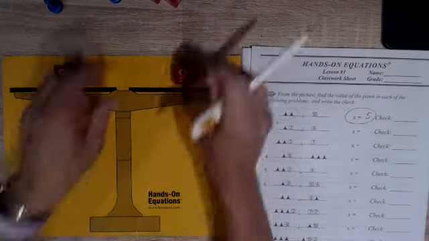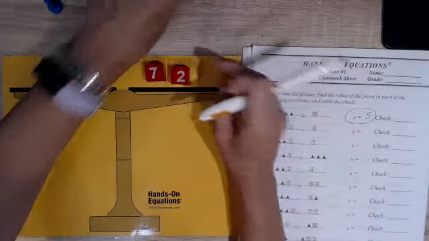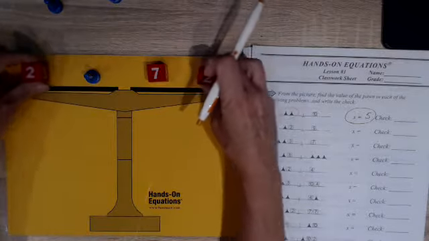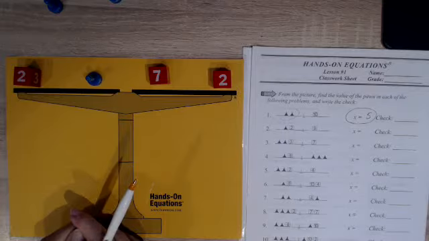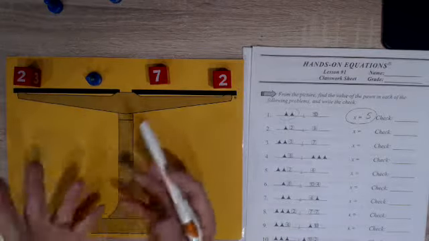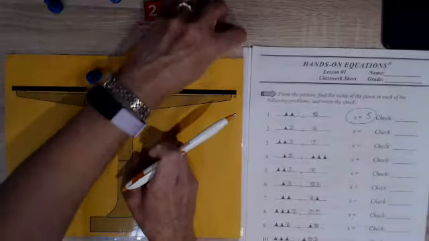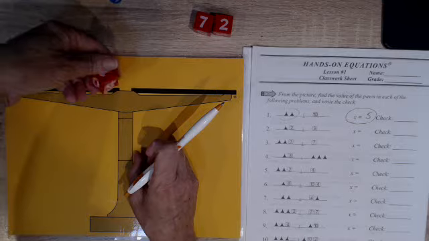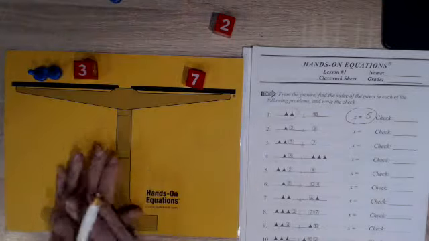Another way I could have looked at this is that 9 is the same as 7 and 2. So if these are the 2's, the pawn must be a 7. That's like our mystery weight in these little equations, okay? If you look at number 3, I've got 2 pawns, I've got a 3, and then I have a 7 over here, okay?